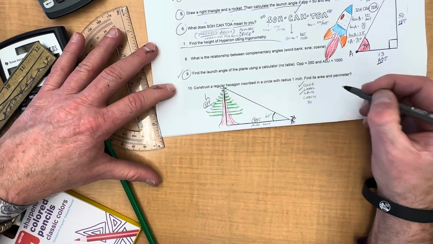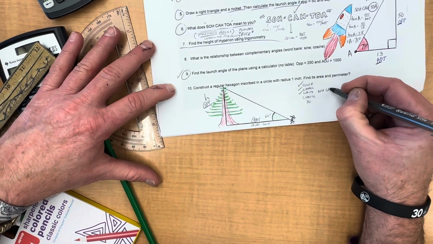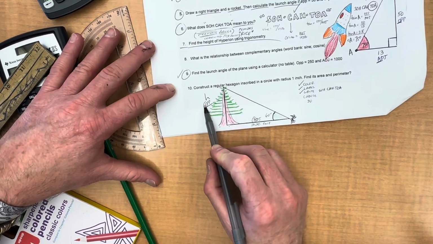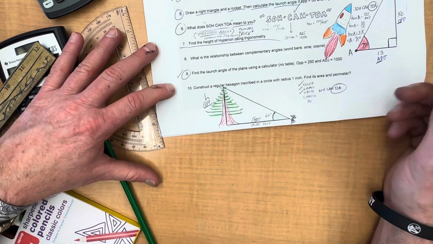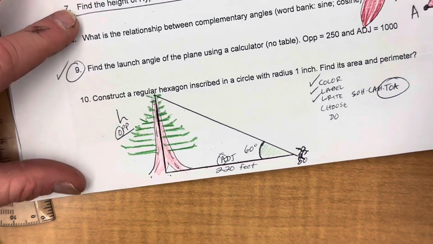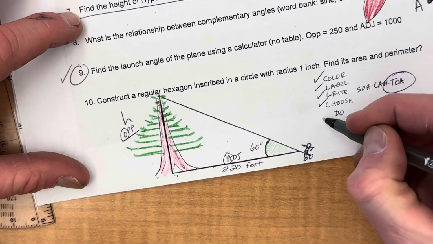Then we're gonna write SOHCAHTOA. You're looking for the O and the A. So we're gonna go with TOA. All right. So you've chosen. Now you just gotta do some math and you're good.